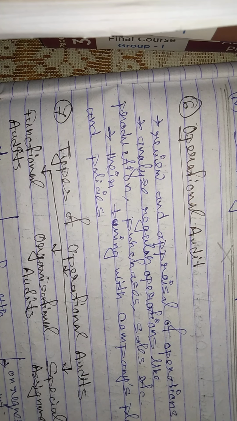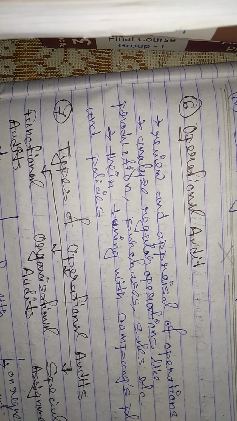Now the important topic is operational audit, the second part of this chapter. What is operational audit? This is also written in the 3-para format. This is basically one paragraph, and in the exam you have to write it in one paragraph if required. But for understanding and better memorization purposes, I have written it in 3 paragraphs, that is 3 lines basically.